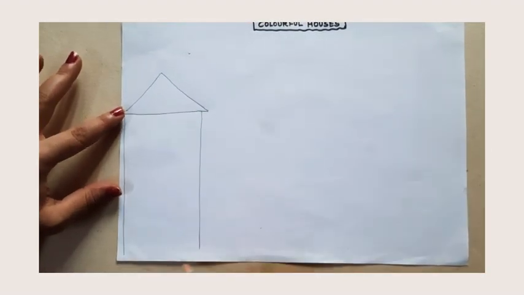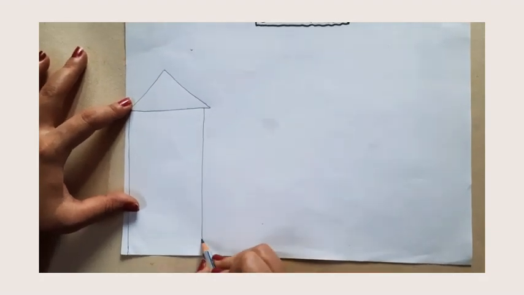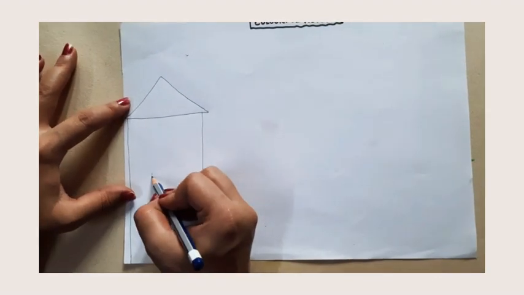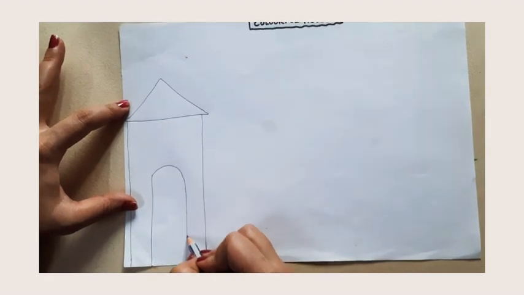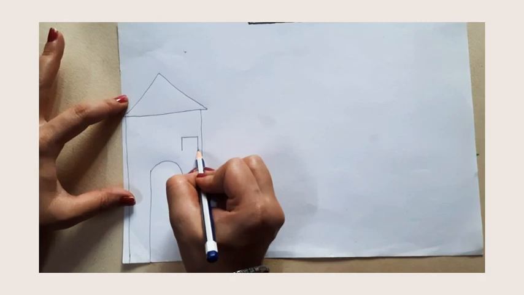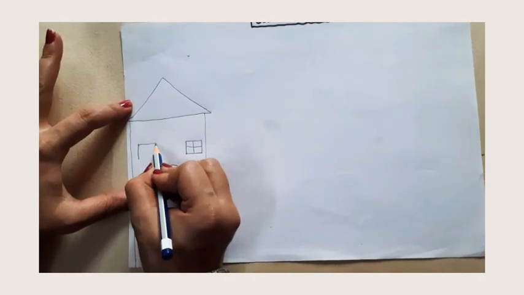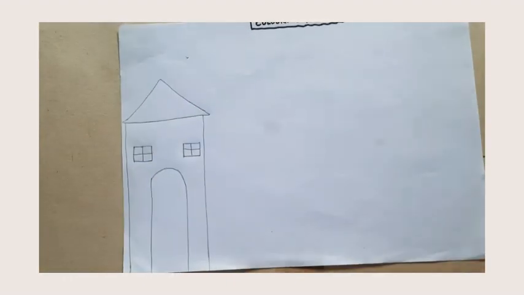This is actually the place where we are living. We have our rooms and everything. Now take this till the end of the sheet. Okay, children? Now let's make a door. Make a rounded door. Let's add these little squares for the windows. You can show an open window also. I'll teach you how to do that.